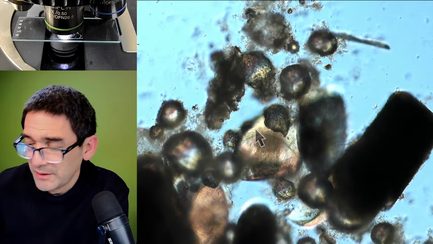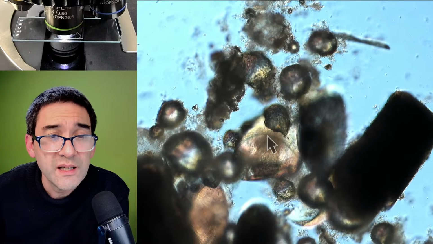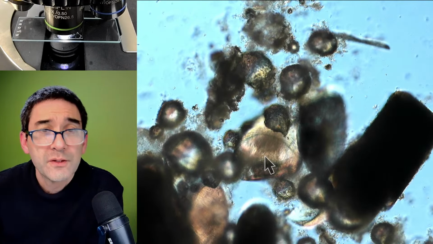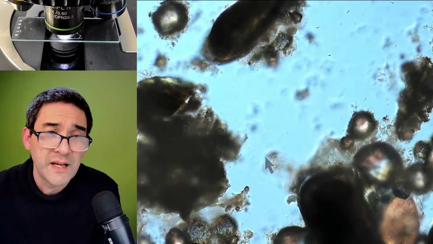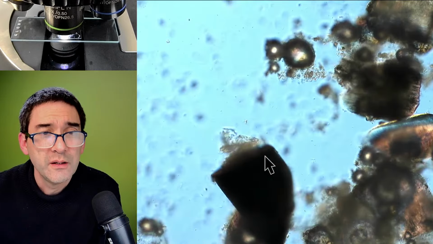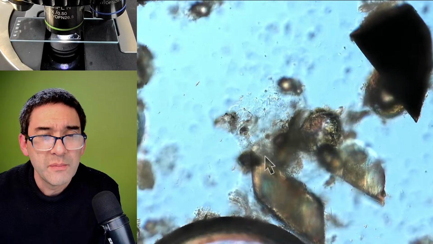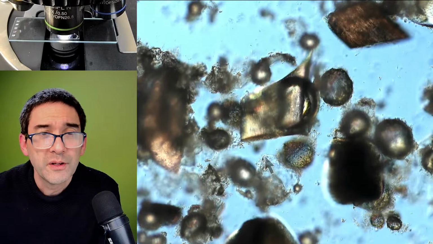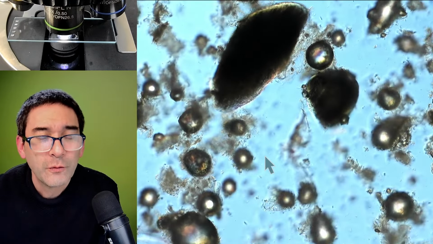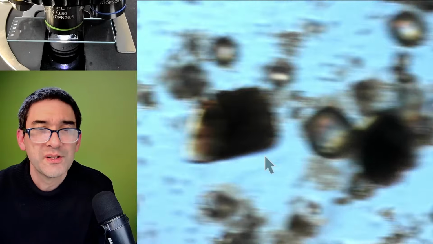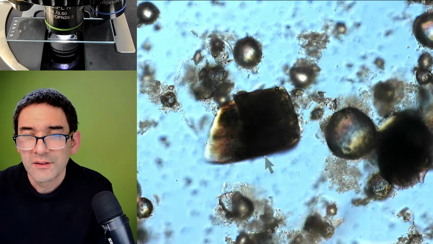Here's another one. We can actually see the central canal again. This is actually something quite interesting. A few months ago, last year maybe, I did a live stream where I collected some hair from my students and put them under the microscope as well. And of course, there are plenty of bubbles here because there's still some soap present.